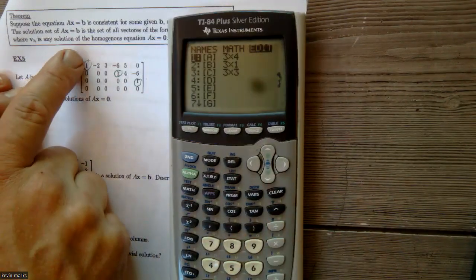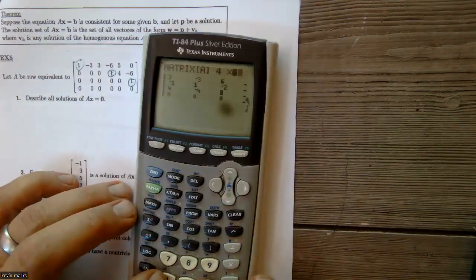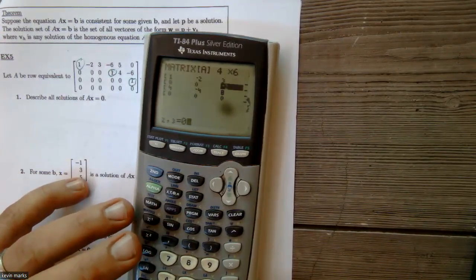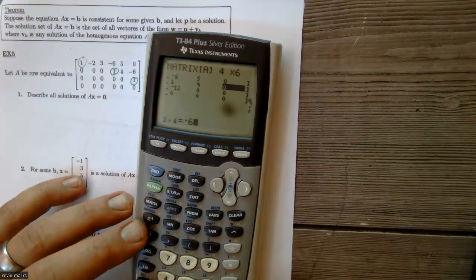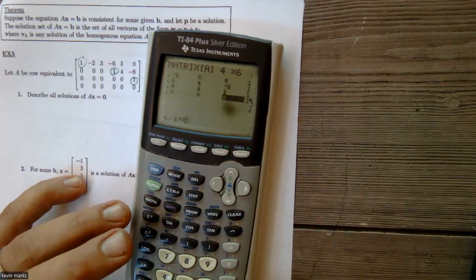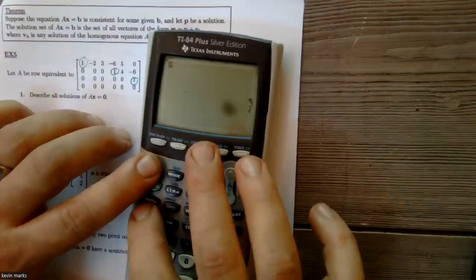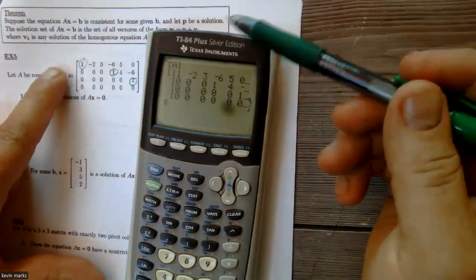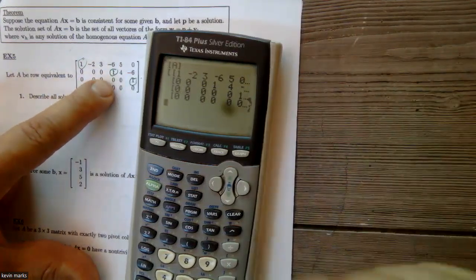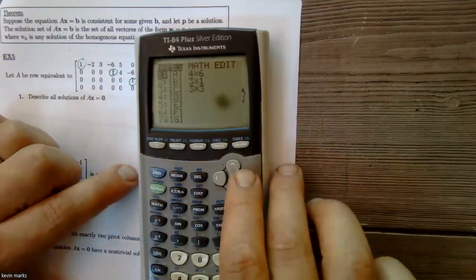So, 1, 2, 3, 4, and 1, 2, 3, 4, 5, 6, right? So this is the 4 by 6 matrix: 1, negative 2, 3, negative 6, 5, 0, 0, 1, 4, negative 6, 5, 1. Okay, no, I don't want B. A. So let me check. 1, 0, negative 2, 0, 3, 0, negative 6, 1, 5, 4, 0, 0. And then the last one was 0, negative 6, 1, 0. All right, so there's my A.